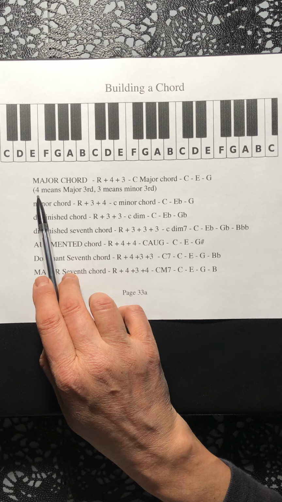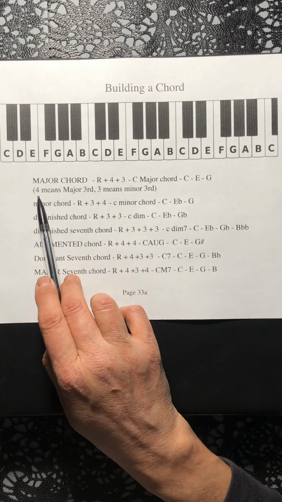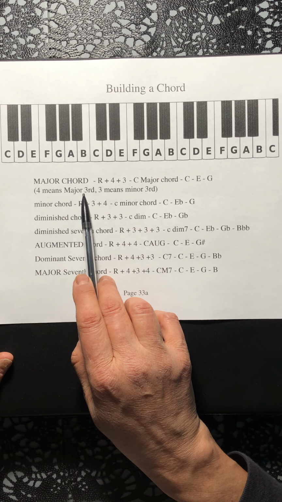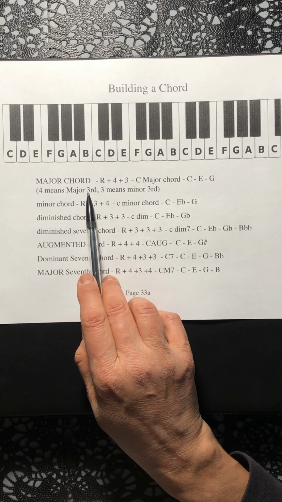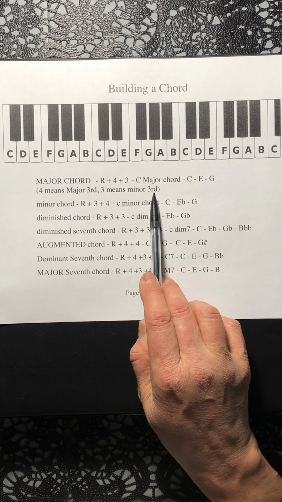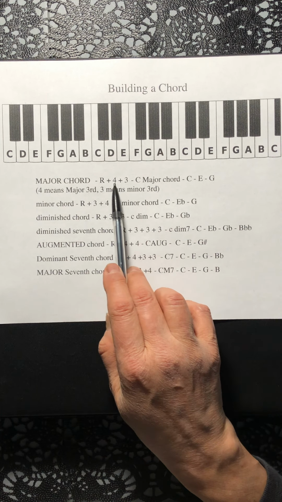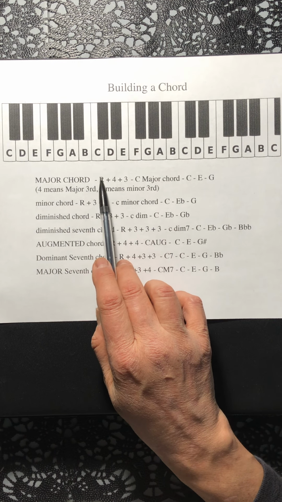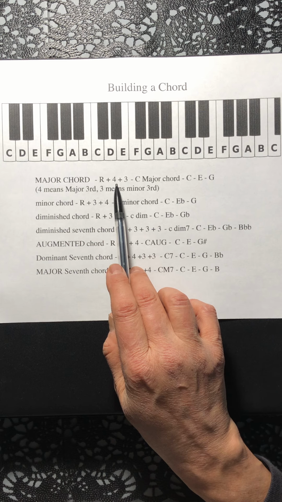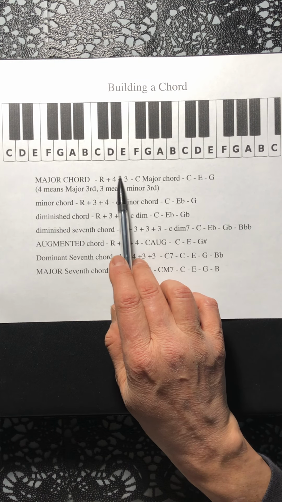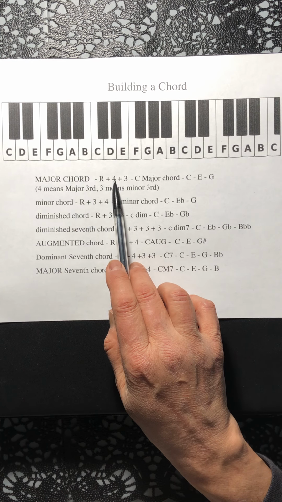Now let's take a look at what 4 means. 4 means you will build a major third. And 3 means you build a minor third. So between the root and the third, you have a major third. And between the third and the fifth, you have a minor third.